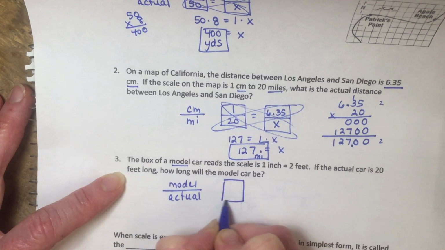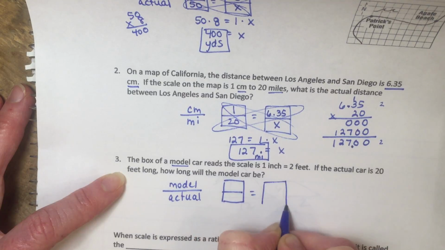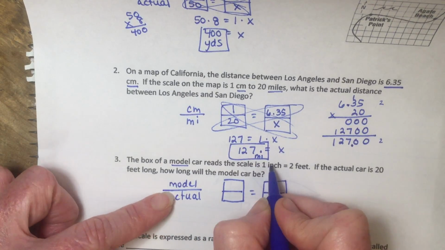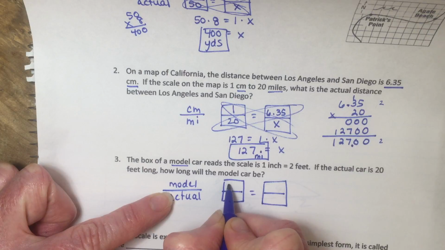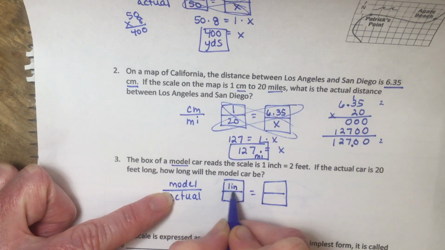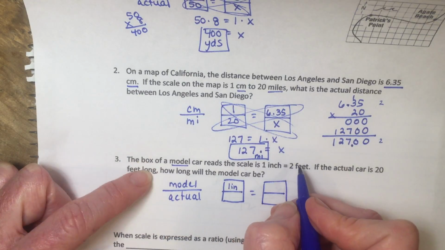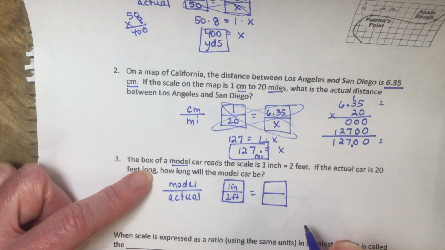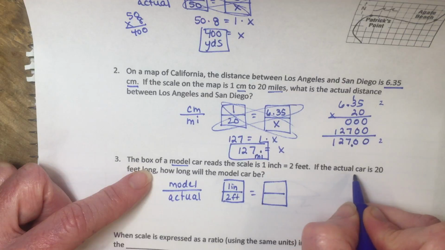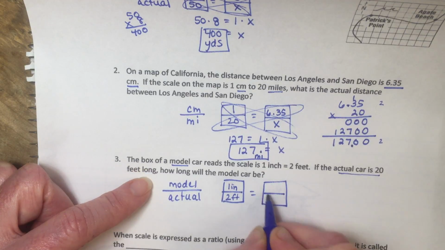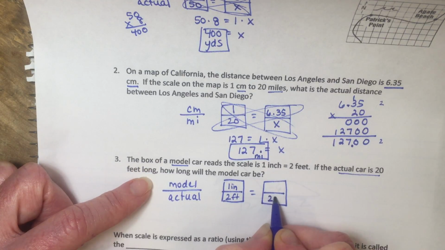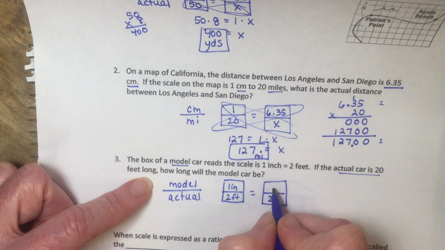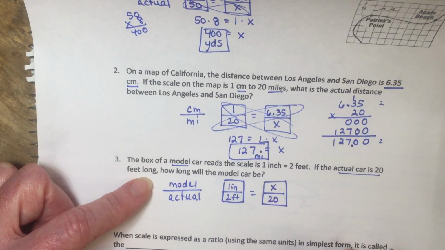I'm going to set up my boxes. And I know in the model, the car is 1 inch. You can even write the units in there if you want to. And the actual car is 2 feet. Or you could just use the 1 and the 2, it doesn't really matter. And then the actual car is 20 feet long, so I'm going to write the 20 here because that's the actual size. And the model is what I'm trying to figure out how big that is.